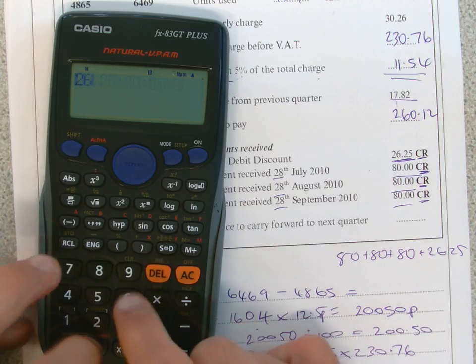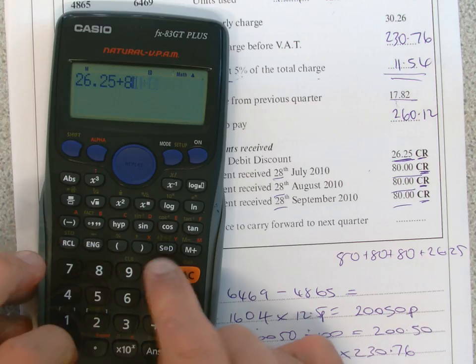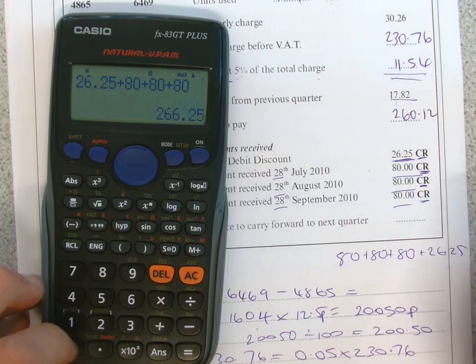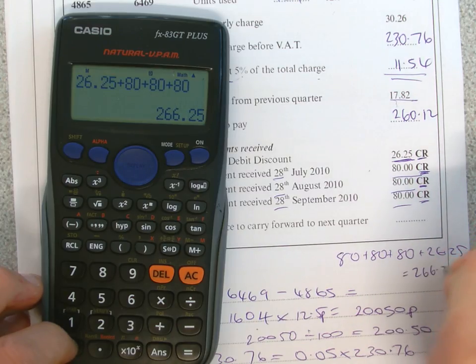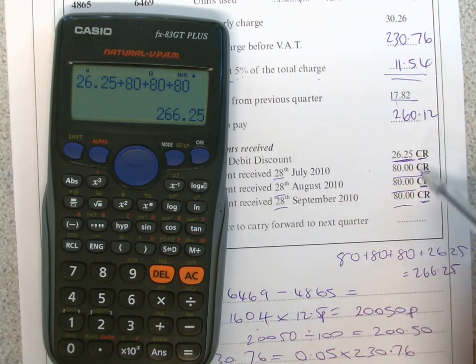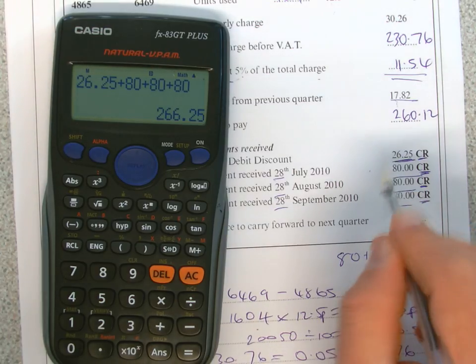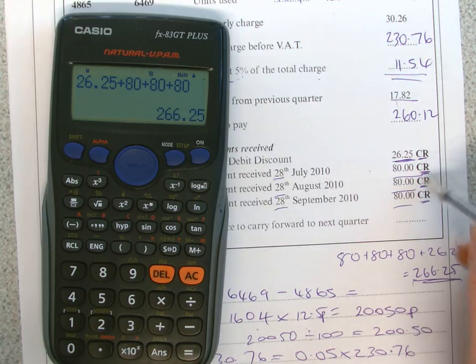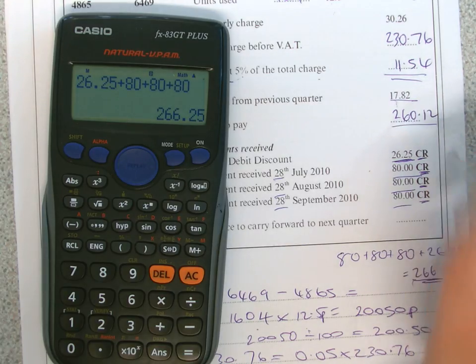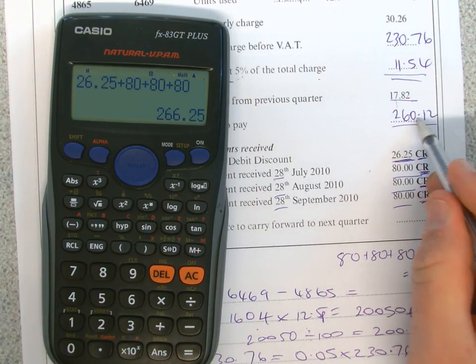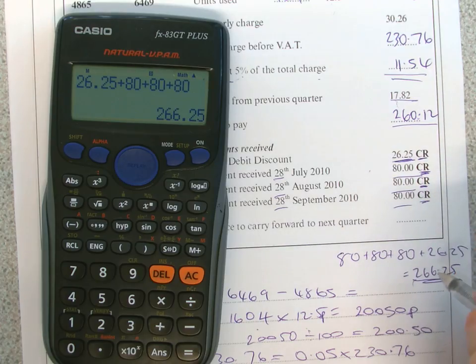Let's get this right. And you get £266.25. So if you think about it, he's already paid £266.25 over the last couple of months. So that's applied as a credit to his account. He owes £260.12. So actually, he's up, isn't he? He's paid more than what he needed to. He needed to pay this, but he ended up paying this over the month, so he's overpaid.